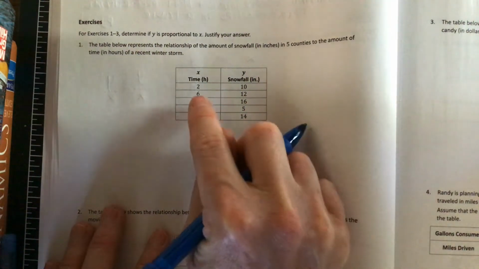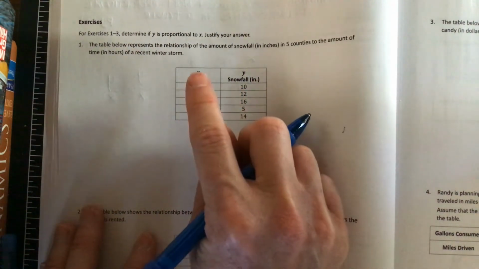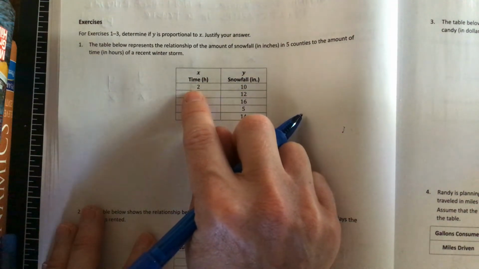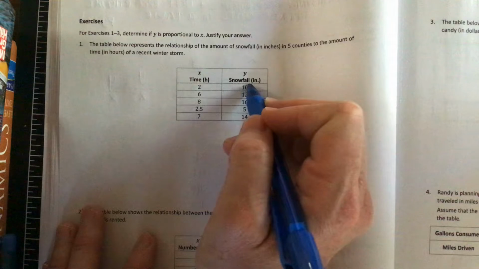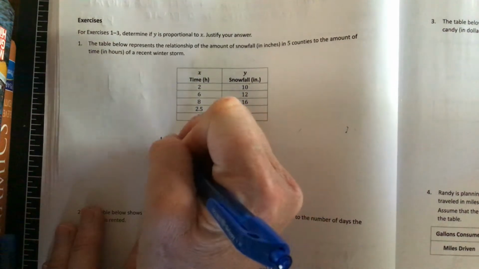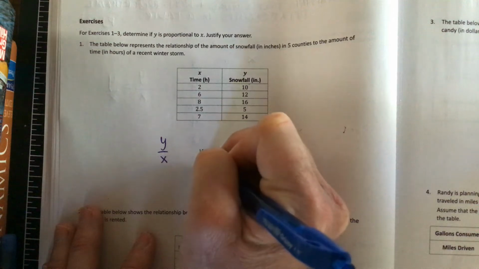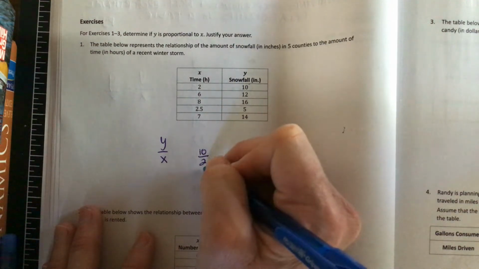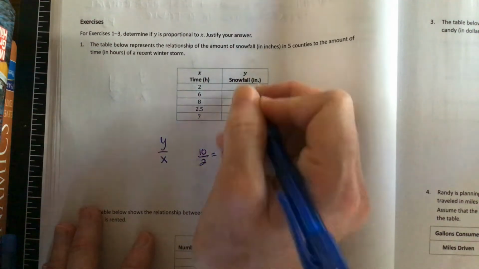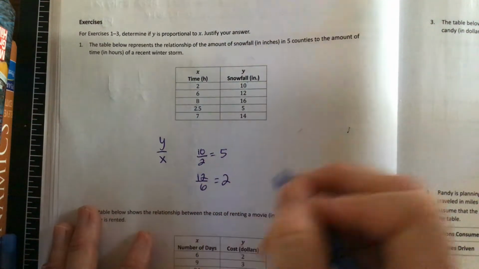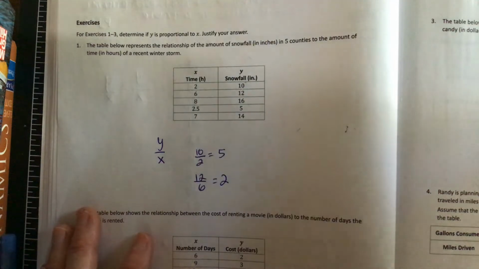Okay, so for this first one, you divided y divided by x. If I did divide y divided by x, I have 10 divided by 2, which is 5. Then I have 12 divided by 6, which is 2. So already it doesn't work.